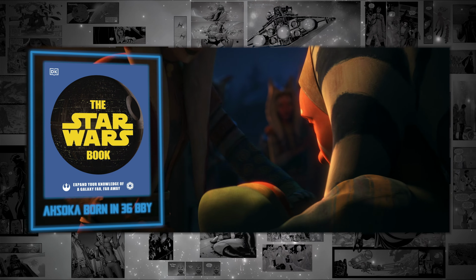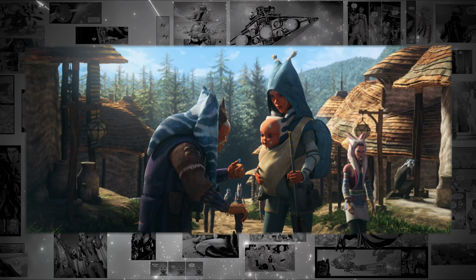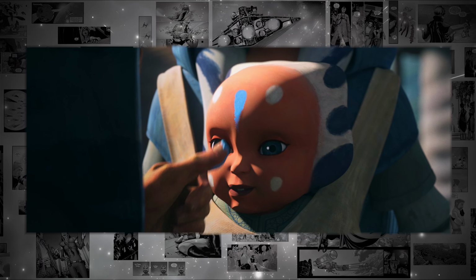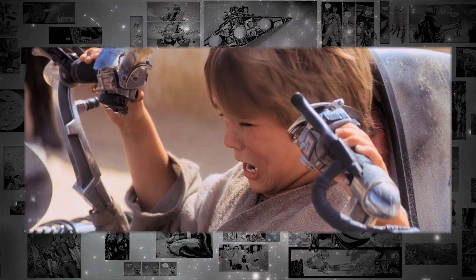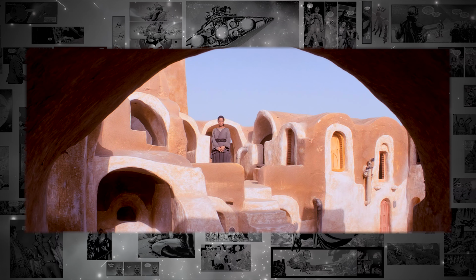According to the Star Wars book, Ahsoka was born 36 years before A New Hope, so that places her birth at 36 BBY, or before the Battle of Yavin. That also places her customary hunt and identification as a Force-sensitive child at 35 BBY, some 3 years before little Annie is found to be Force-sensitive in The Phantom Menace.